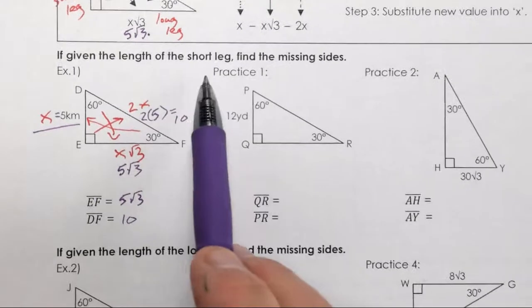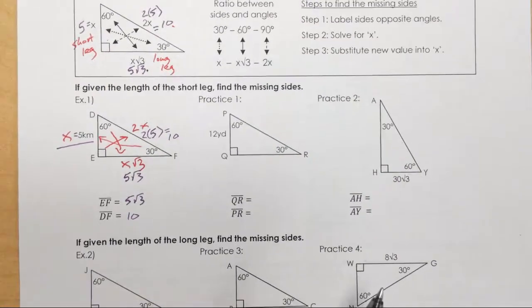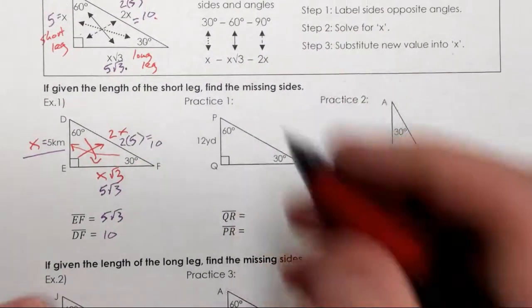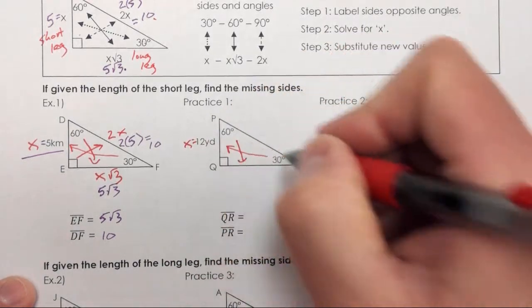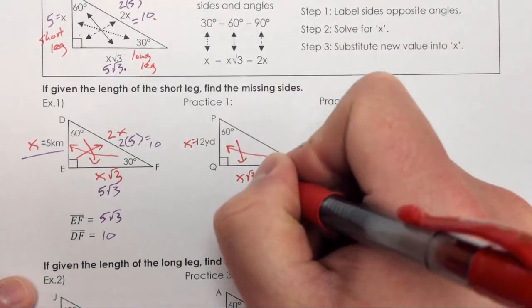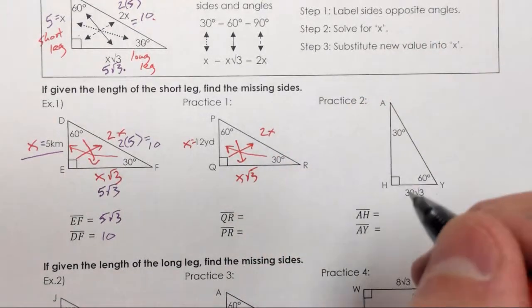Again, this is if you're given the short leg. This is the trick to this. So on this practice number 1, we're going to do the same thing, right? We're going to label the sides opposite the angles. So opposite the 30, we're going to label x. Opposite the 60, I'm going to label x square root 3. And then opposite the 90, I'm going to label 2x.